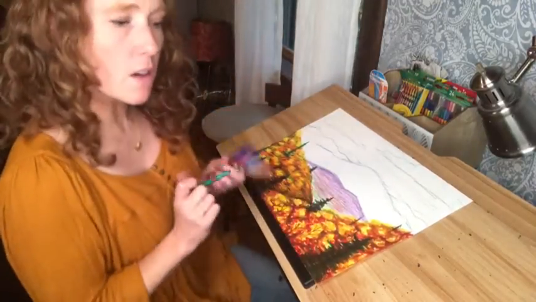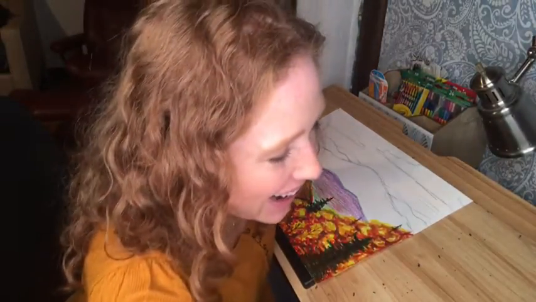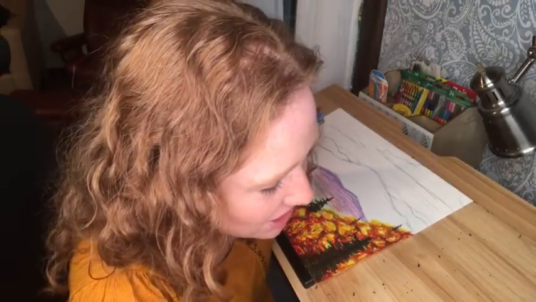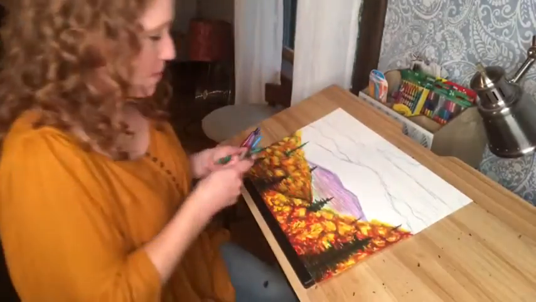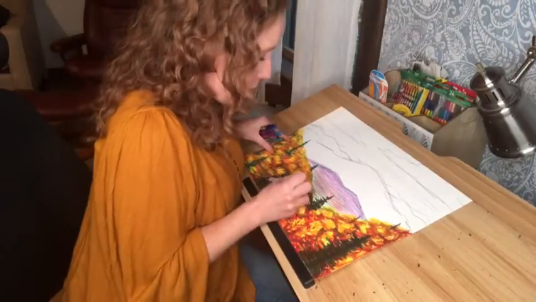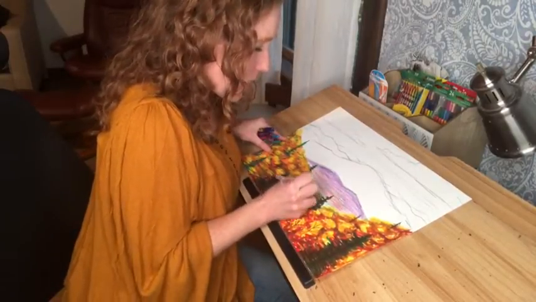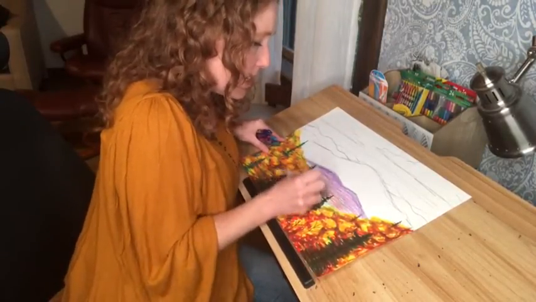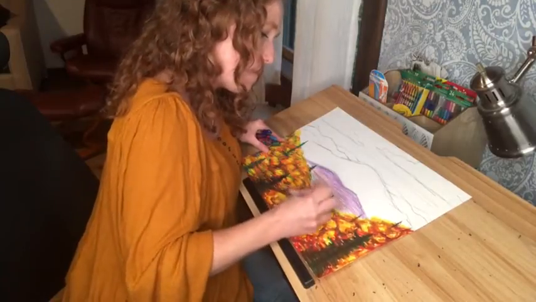This is looking a little odd. I don't know if this one's turning out the exact way I planned, but hey, I'm going to keep working with it. I think that green must have been a little bit too neon for that mountain.